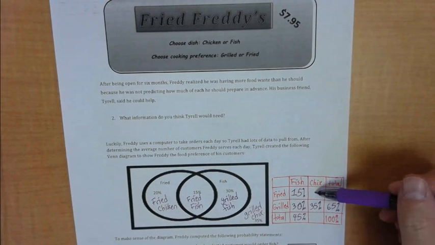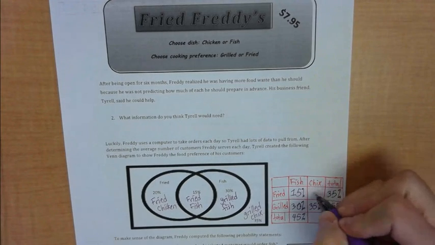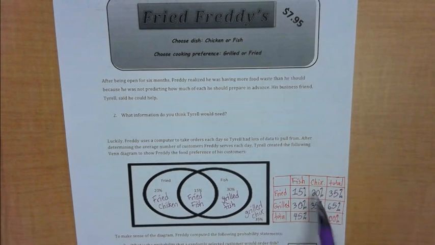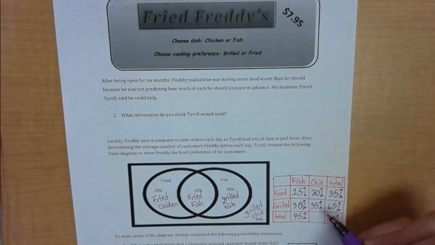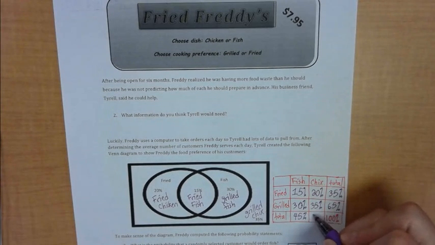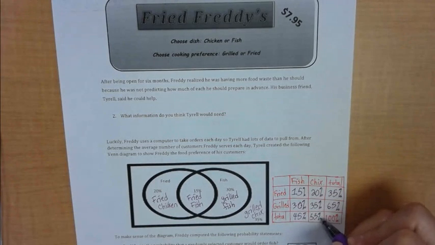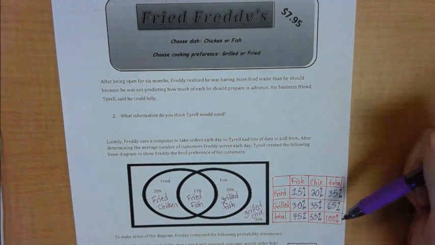15 plus this blank would have to be 35%, so this makes it 20%. That's our fried chicken orders, 20% of the total. And then lastly, 20 plus 35 equals 55%. And that finishes our two-way table.